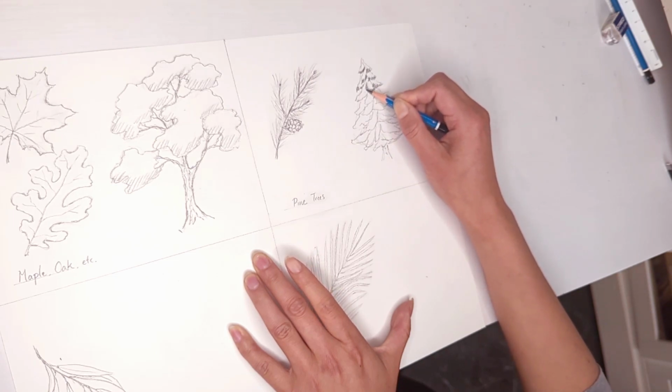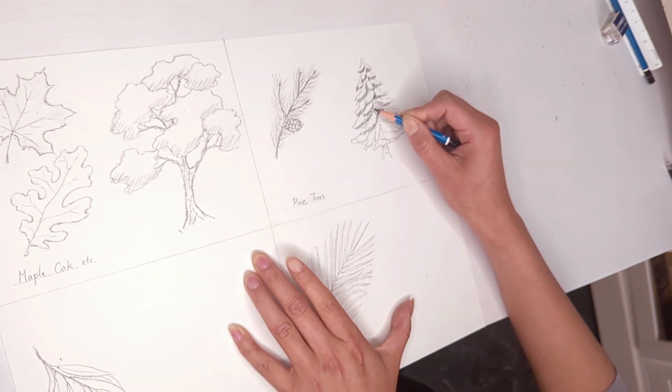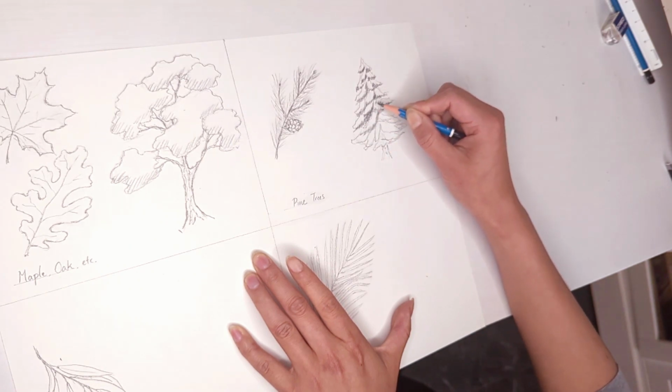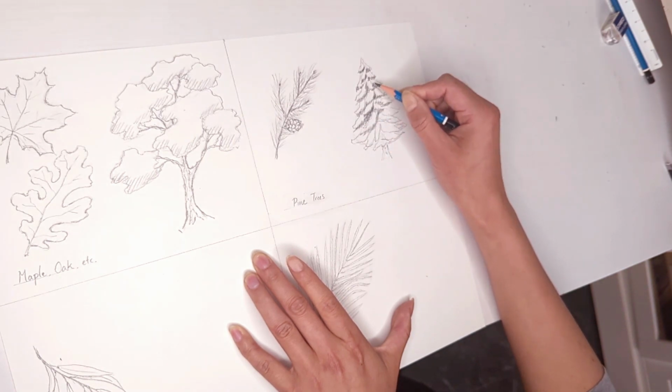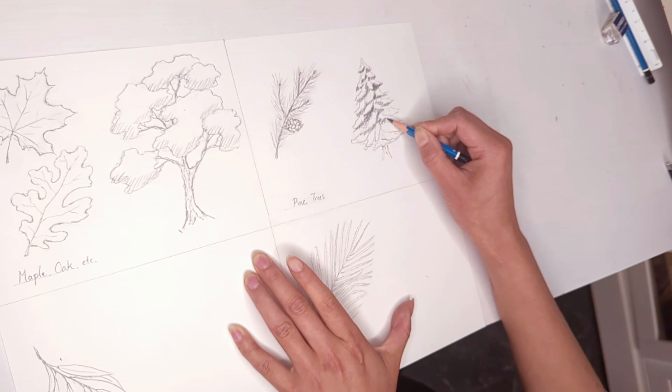This will give it shadow, and it'll also help you create the shape of the tree. If you create some areas where it's a little bit darker than others and not have such a uniform shading, it gives it a more realistic effect.